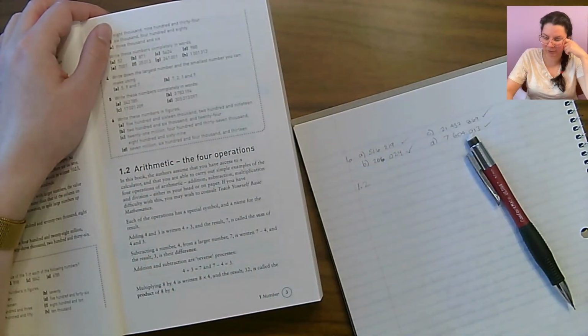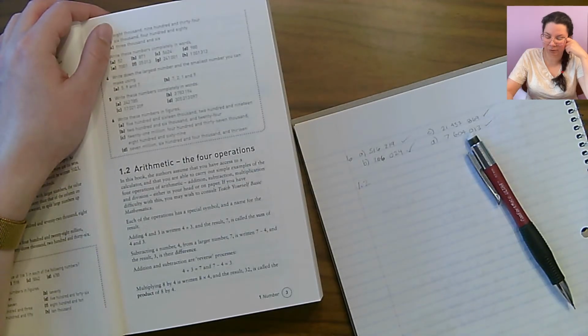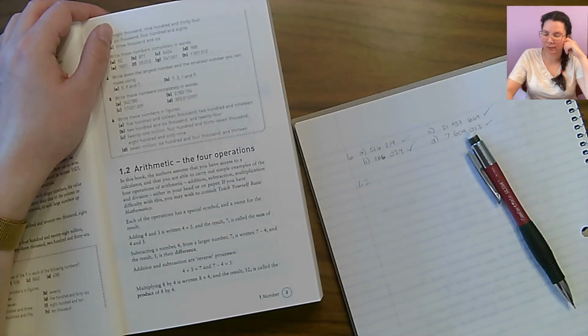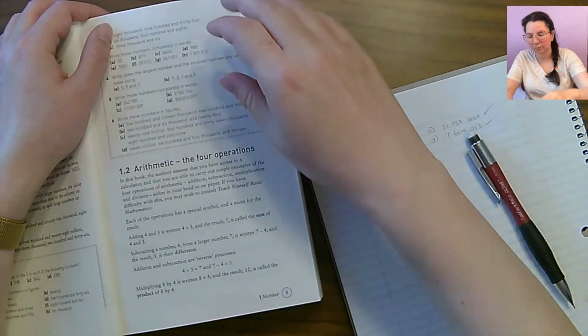Each of the operations has a special symbol and a name for the result. Adding 4 and 3 is written 4 plus 3, and the result, 7, is called the sum of 4 and 3. Subtracting a number 4 from a larger number 7 is written 7 minus 4, and the result, 3, is their difference. Addition and subtraction are reverse processes. 4 plus 3 equals 7, and 7 minus 4 equals 3.